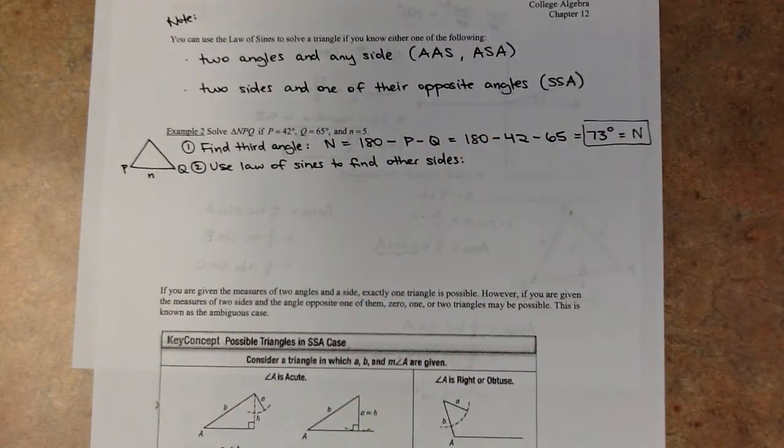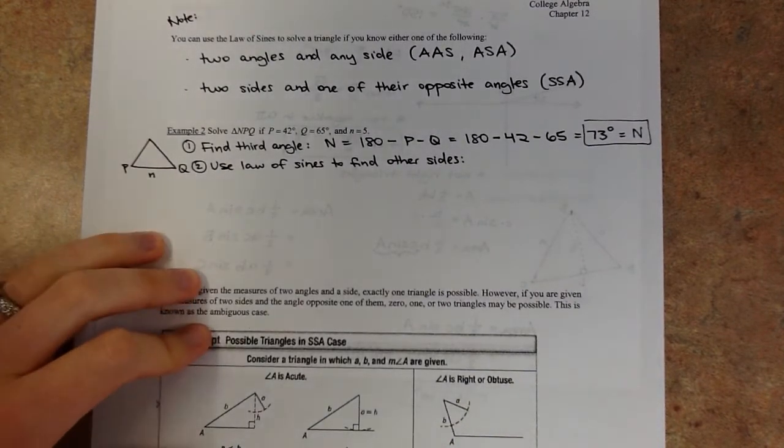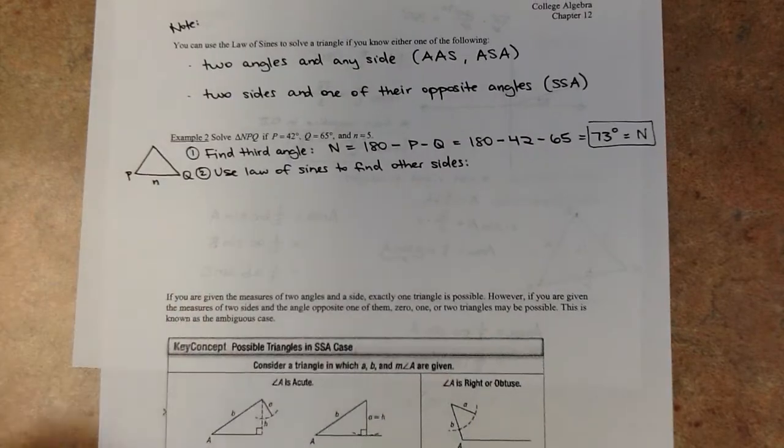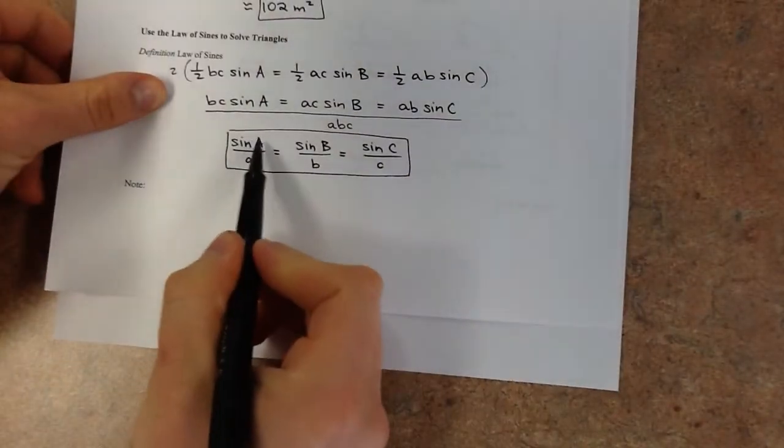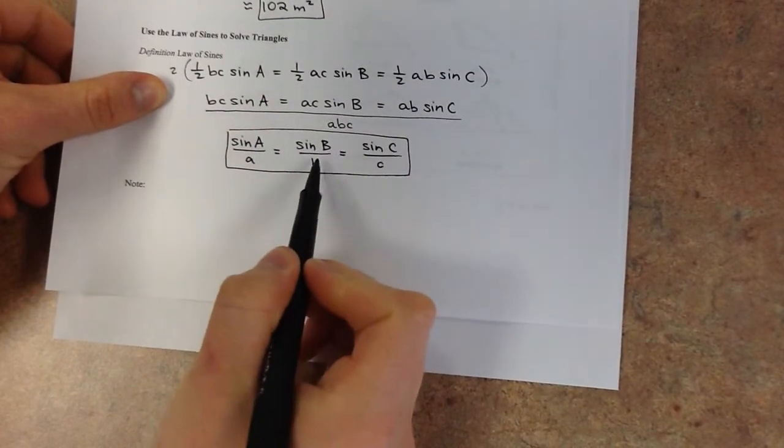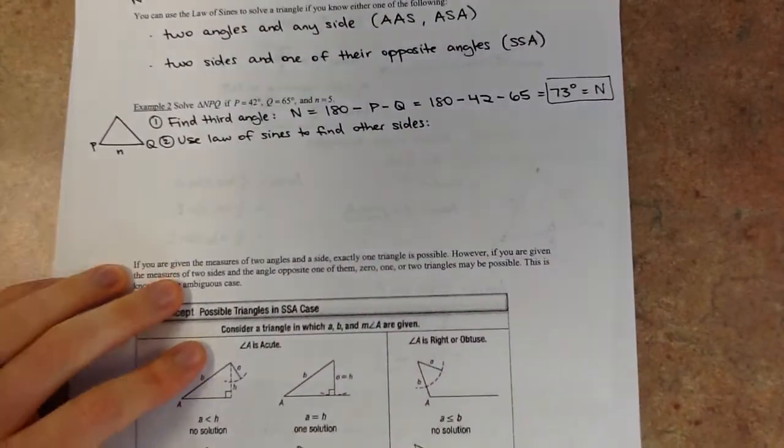Okay, so I have 1 of my sides. I want to find the other 2 sides. So we set up the law of sines that we have, and the law of sines looks like this: sine A over A equals sine B over B equals sine C over C. So we're going to set it up for this particular one.